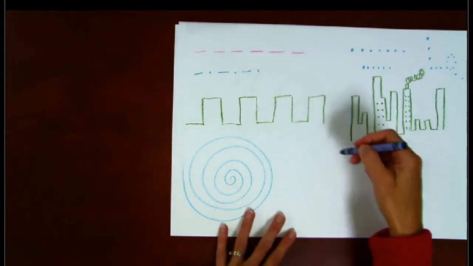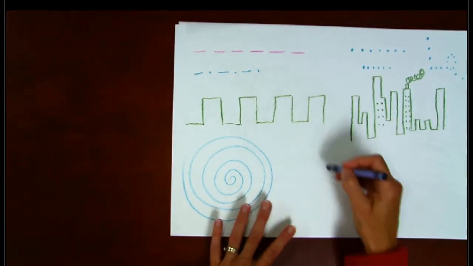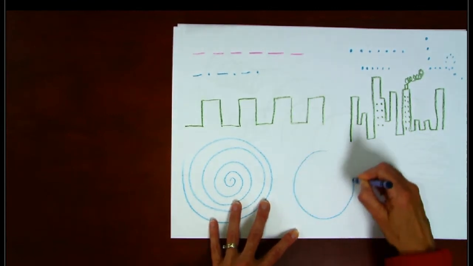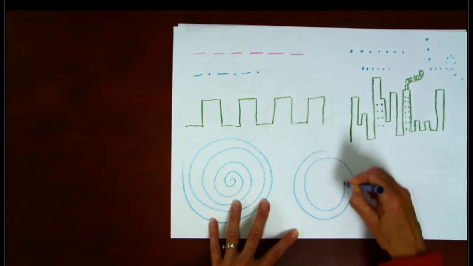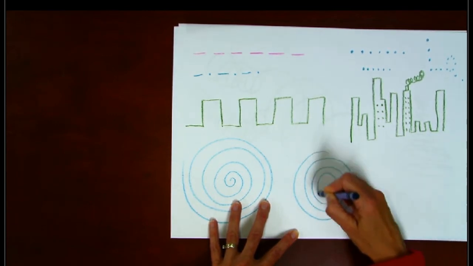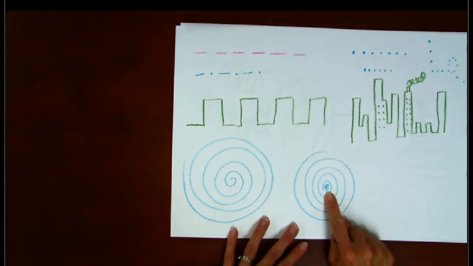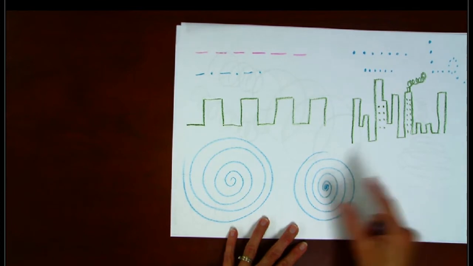All right, now let's see if I can do this going the opposite way, from big to small. I'm going to go big, big, big, big, big. And I'm going around and I'm making it smaller and smaller and smaller. So it's kind of like I'm making a target. So that's how it is if you're going to go the opposite way.